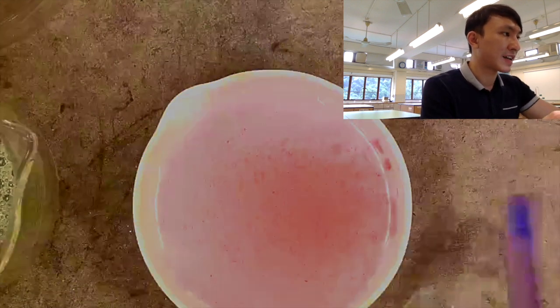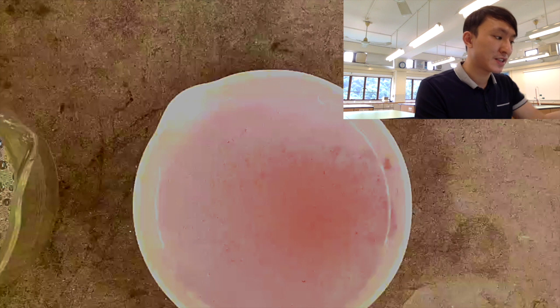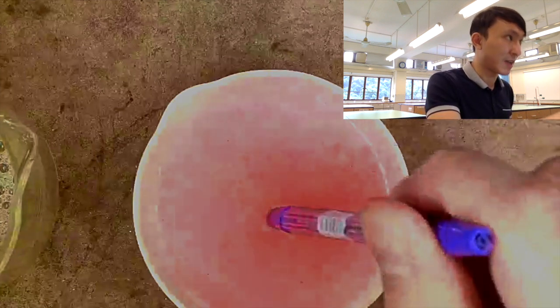I can do this with maybe a ball pen first. I can dip it into water and then dip it on the surface. So you see, there is no observable change because the water does not affect the surface tension of the water. They are the same, right? So there is nothing happening.